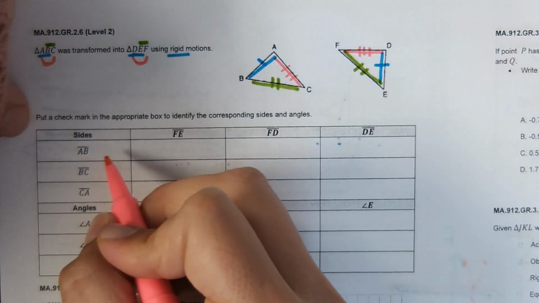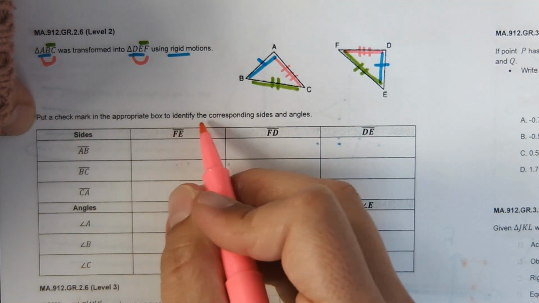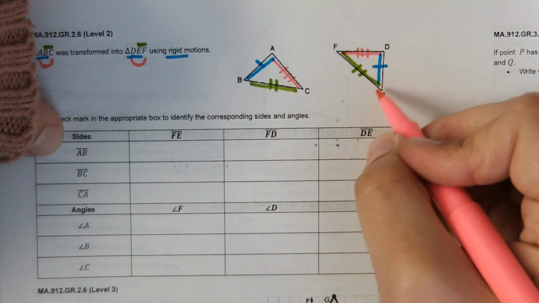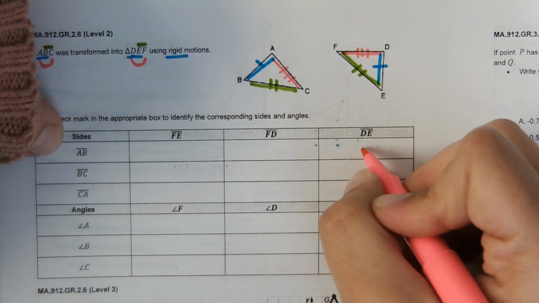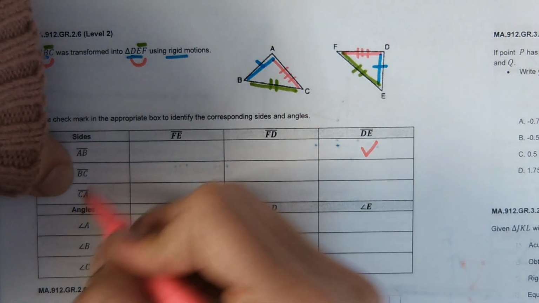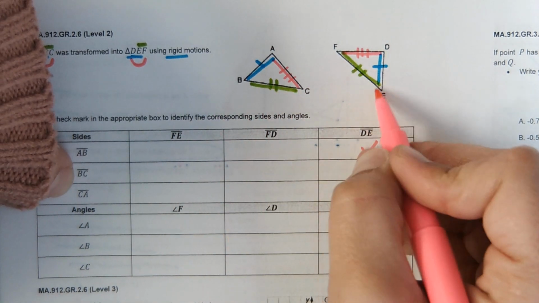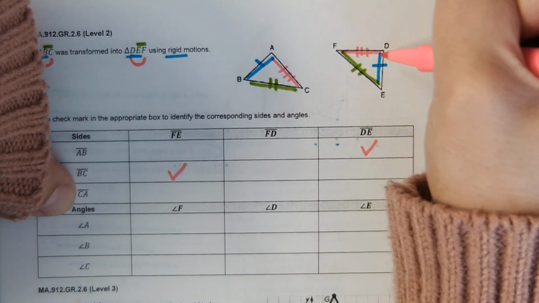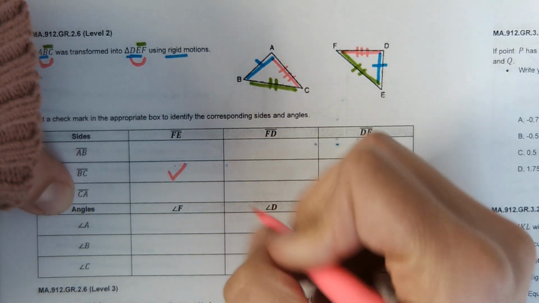Okay, and then here it's saying put a check mark in the appropriate box to identify corresponding sides and angles. So AB right here corresponds with DE. So I'll just put a check mark there. BC, the green one, corresponds with FE. CA corresponds with FD or DF.